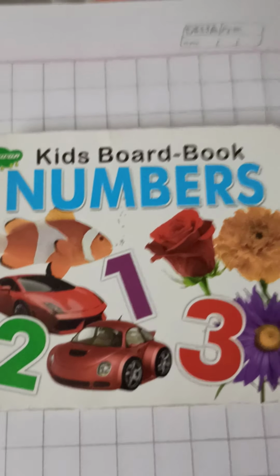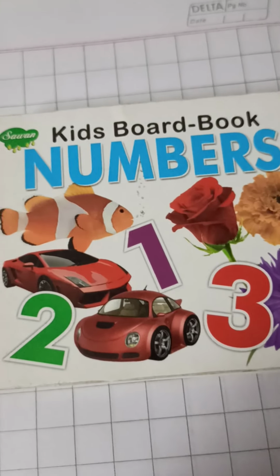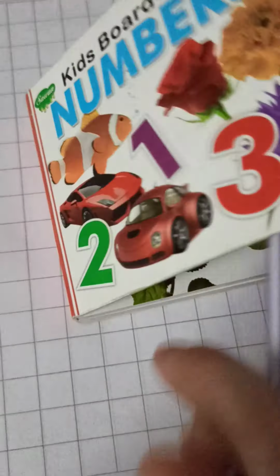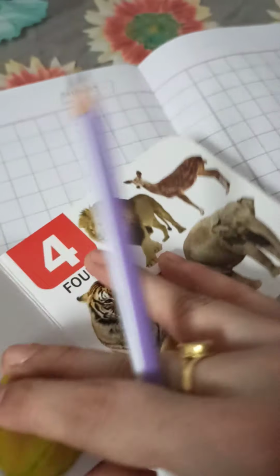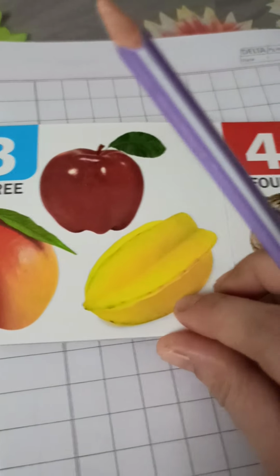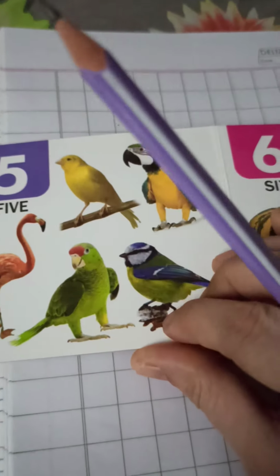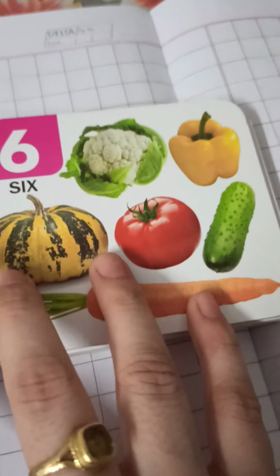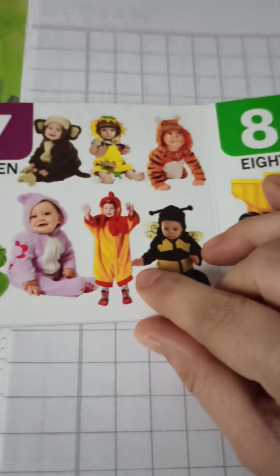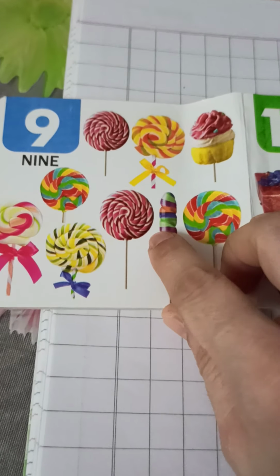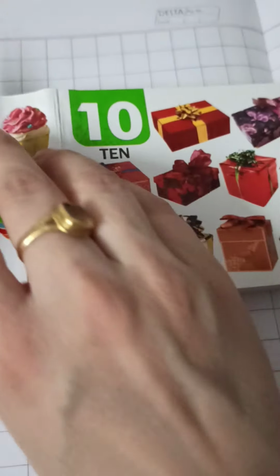Okay, so here we go. See, these are the numbers: 1 bicycle, 2 flowers, 3 fruits, 4 animals, 5 birds, 6 vegetables, 7 babies, 8 toys, 9 sweets, and this is number 10.